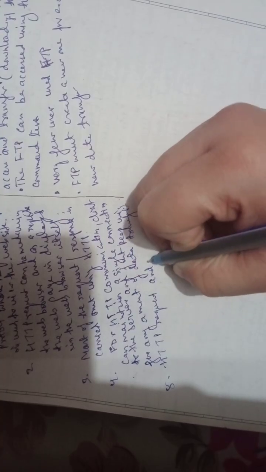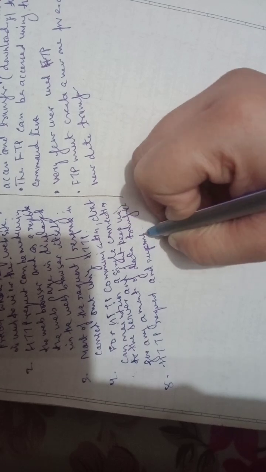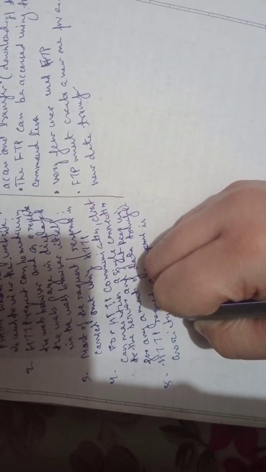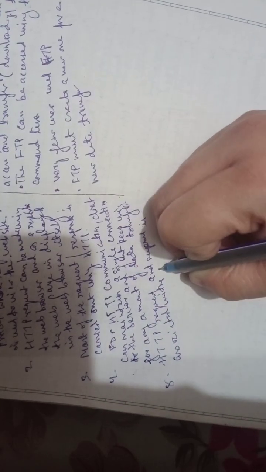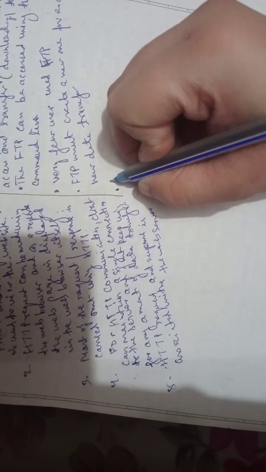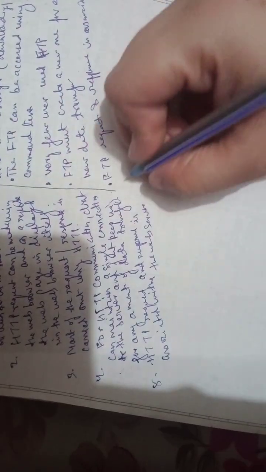Request and response is associated with the web server, and here FTP request and response is associated with the file server.